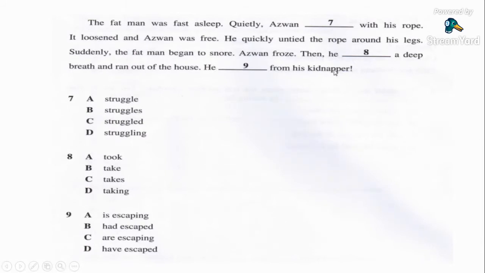And then, "he escaped from his kidnapper." "Is escaping" is present continuous tense, so wrong. "Had escaped," we don't know yet, so we keep it for a while. "Are escaping," obviously wrong because we have the word "are" and "escaping", so wrong. "Have escaped": "have" we use for present tense, "had" we use for past tense. So automatically we will choose the answer "had escaped".